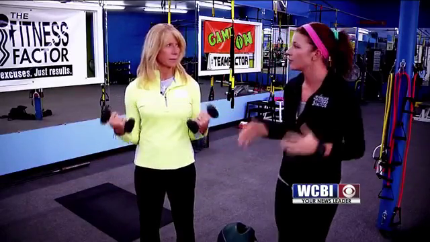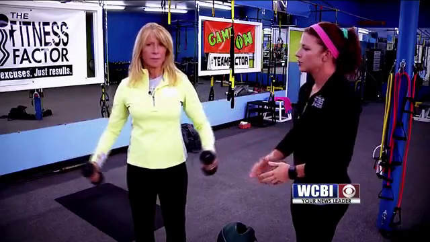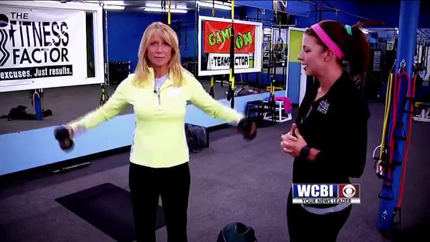Now, something that's called the frontal plane is going to be that side to side, and she's going to do a lateral raise here, and you can see she's taking her arms to the sides of her body and moving side to side, or laterally.